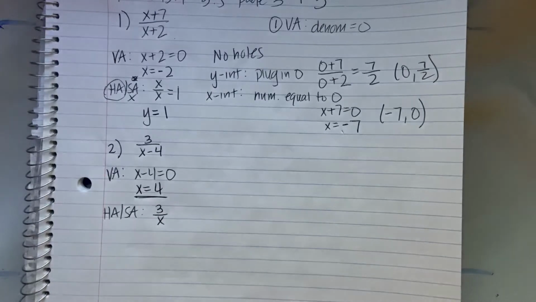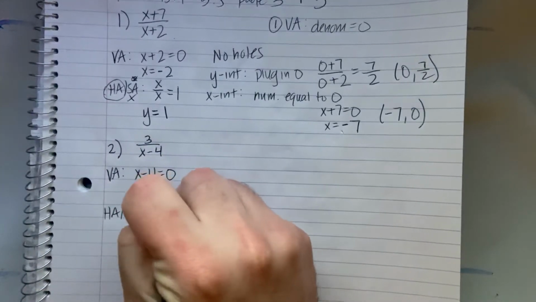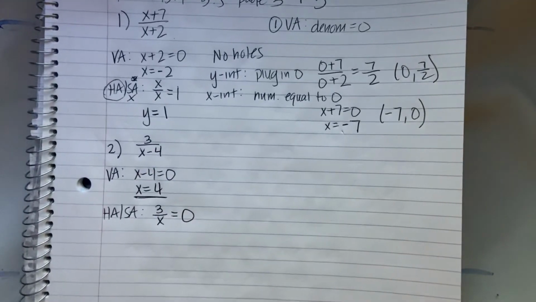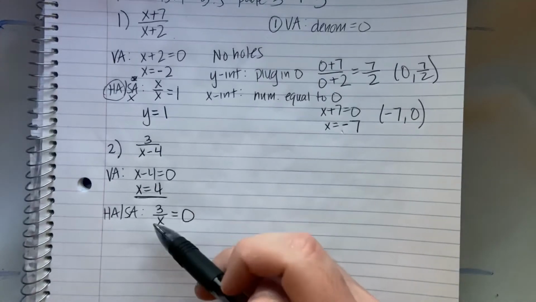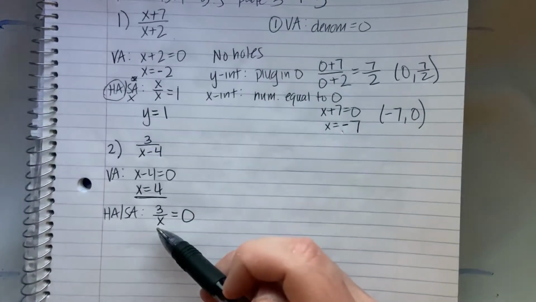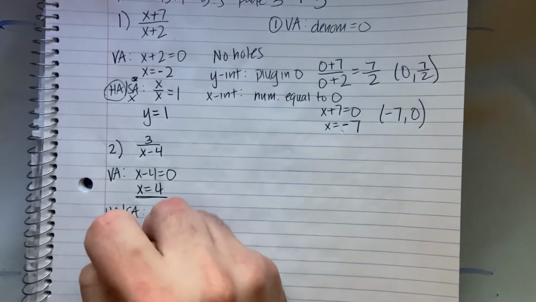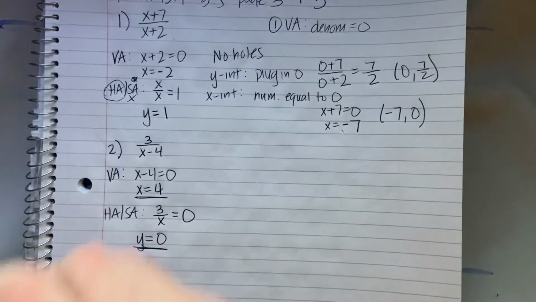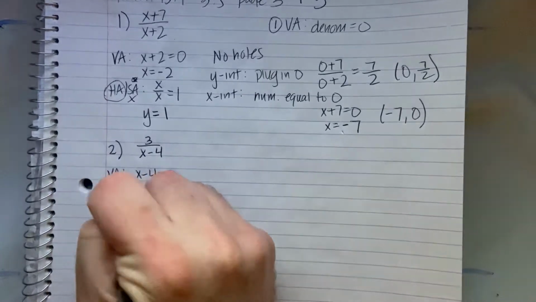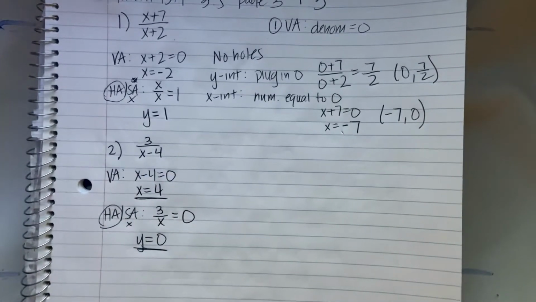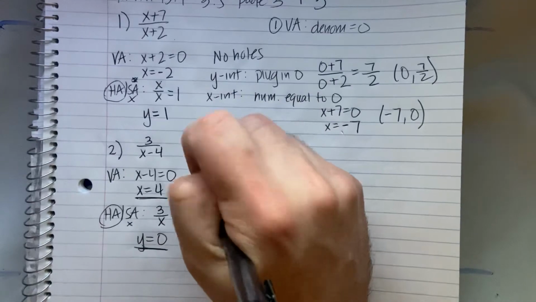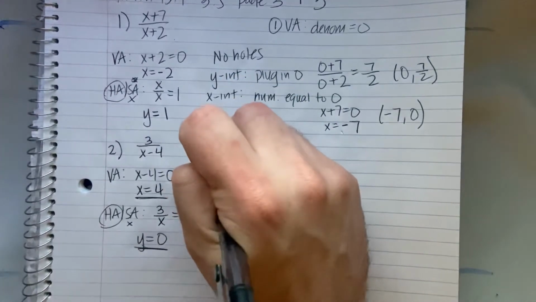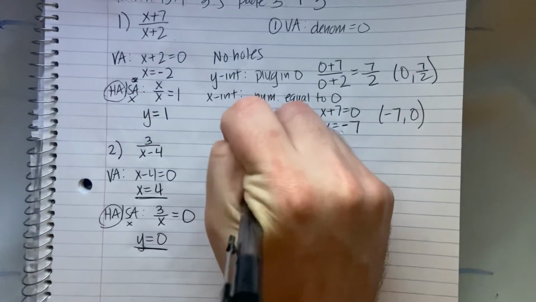Well, it's going to severely overpower it, so this is going to get really, really close to 0 as x gets big. As a result, every time the denominator has the bigger power of x, it automatically is 0. And of course, this is a y equals line, so y equals 0. And again, we have a horizontal asymptote, so we don't have a slant asymptote. Now, we still didn't cancel anything out at the beginning, so we still have no holes.